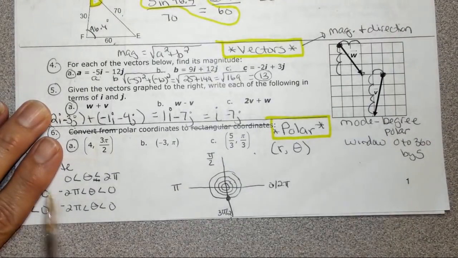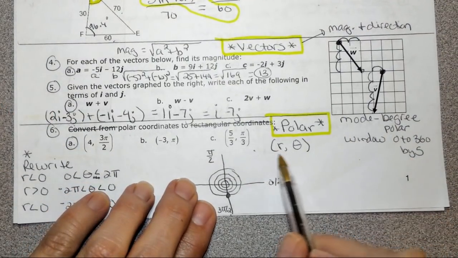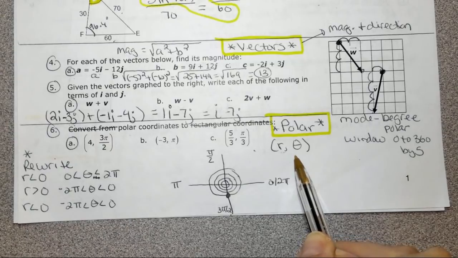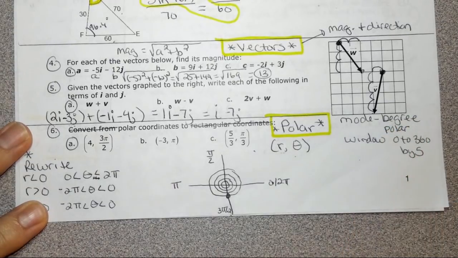Another thing we need to know about polar coordinates is that R is going to be your radius, and it's usually written first. And your second coordinate is your theta, and it can be in degrees or in radians. Since I just set mine to degree, I'm going to keep mine in degree mode.